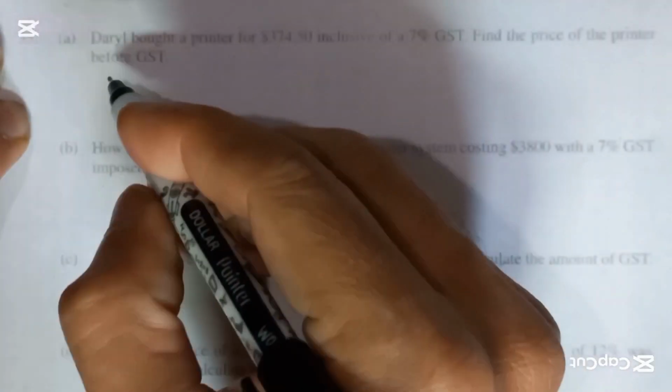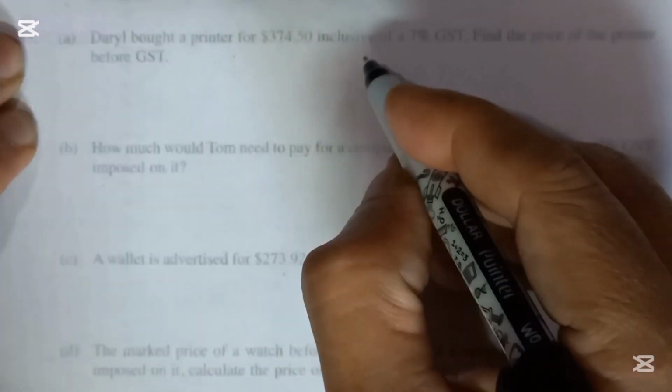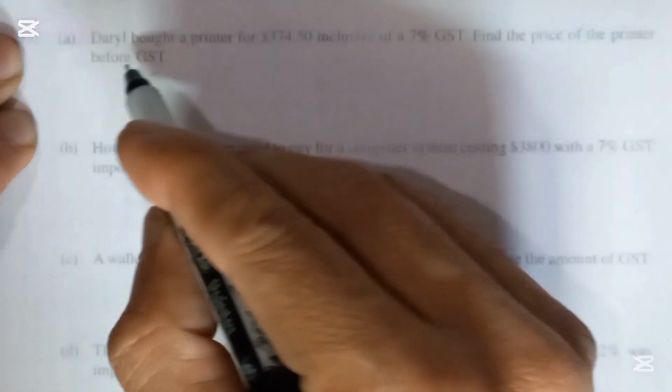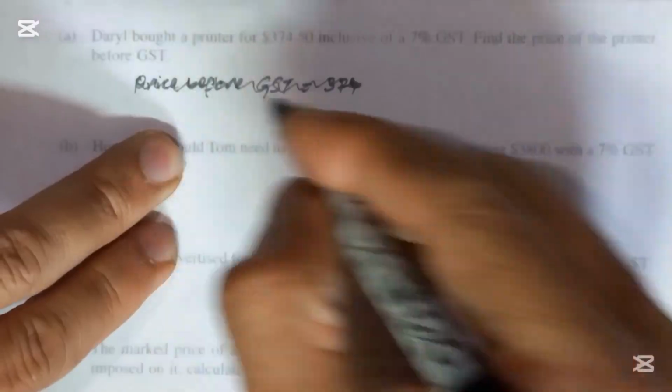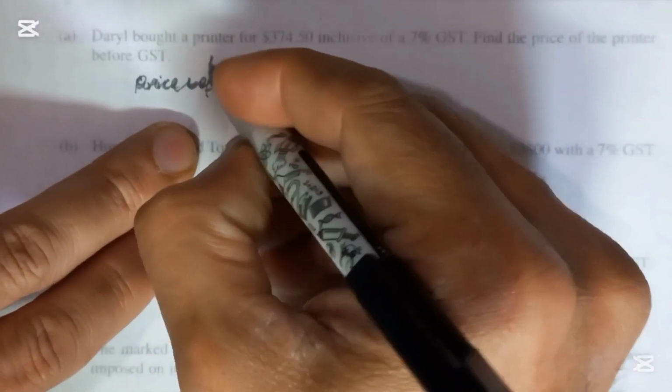The statement of the question is: Daryl bought a printer for 374.50 inclusive of 7% GST. Okay, this is the buying price. Find the price of the printer before GST.